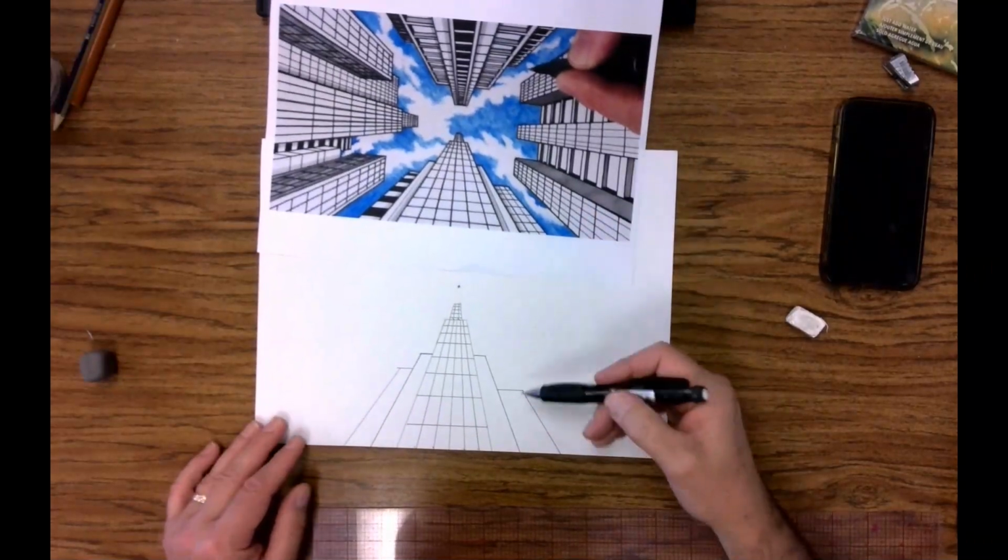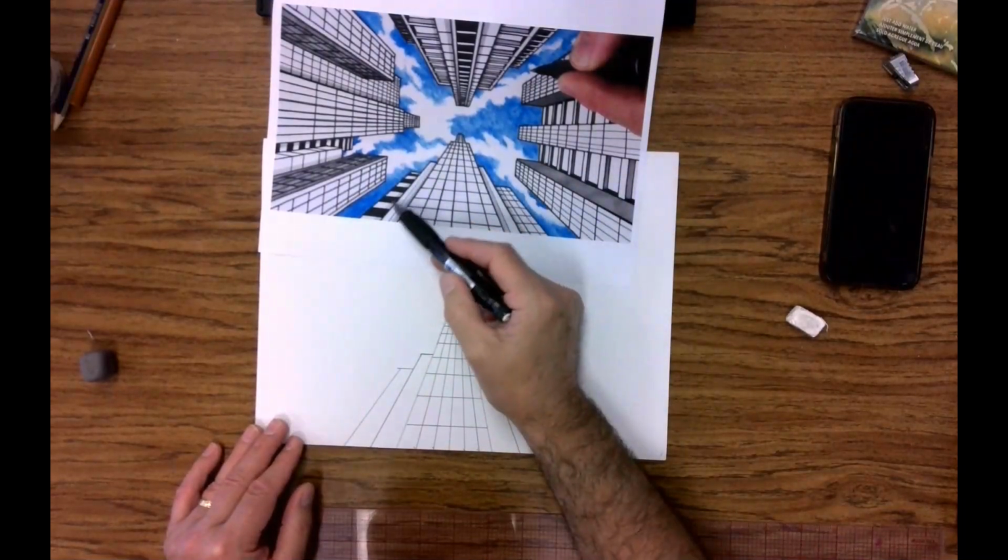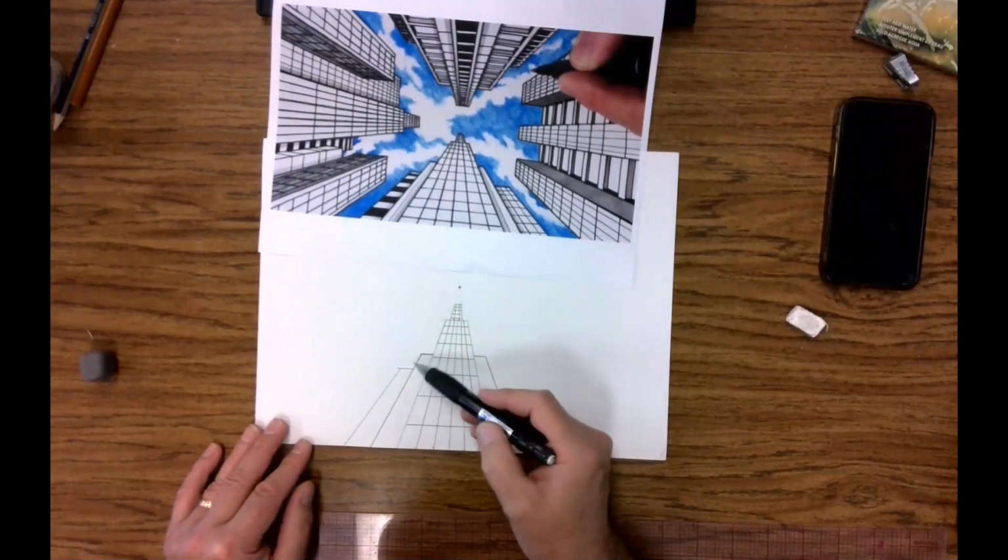If you know that, then you probably could figure out how to decorate this side. And maybe even decorate this side over here. These ones can be left blank.